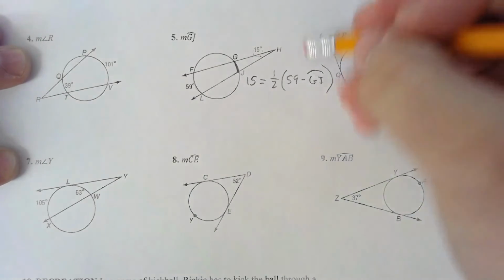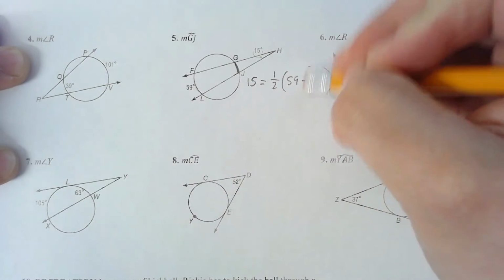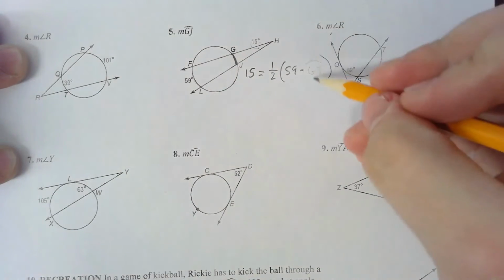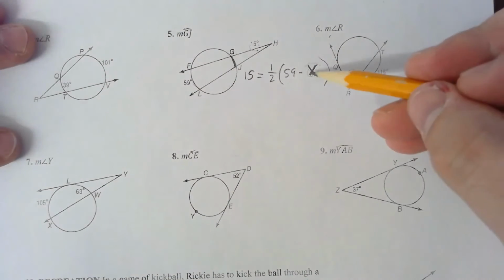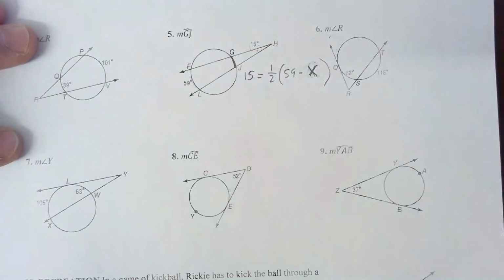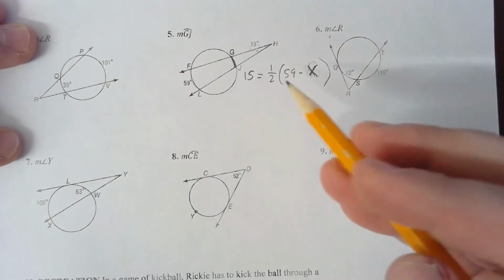You could just leave this as X instead if this kind of freaks you out. It's just the unknown that we're trying to figure out. So we can leave it as X. But this X is the GJ that we're trying to find.